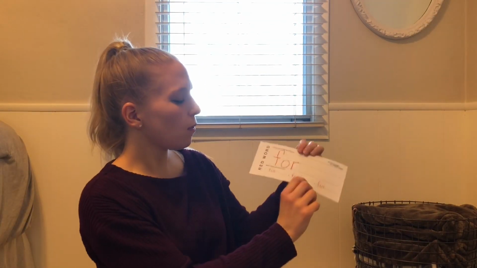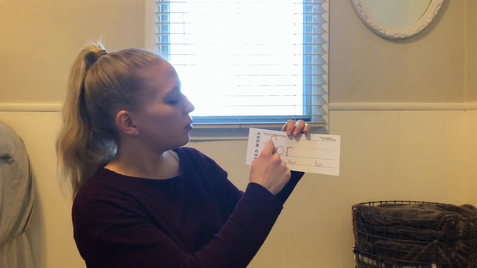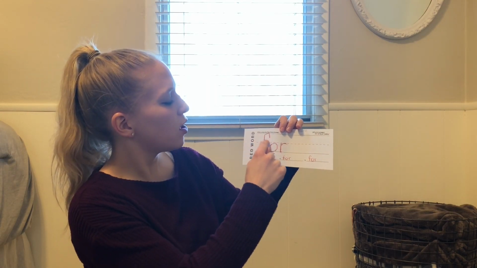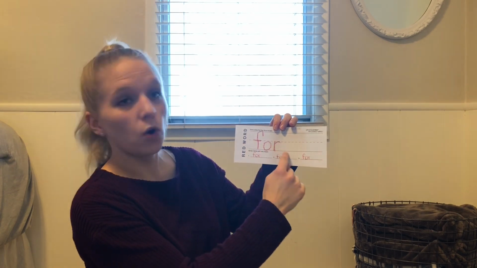Okay, all right, now that everybody has their red word card that says 4 out, we're going to practice it together. So remember, when we practice these words, we trace the letters with our finger. And they're bumpy because we've written them on the screen. So it'll be F-O-R, 4.